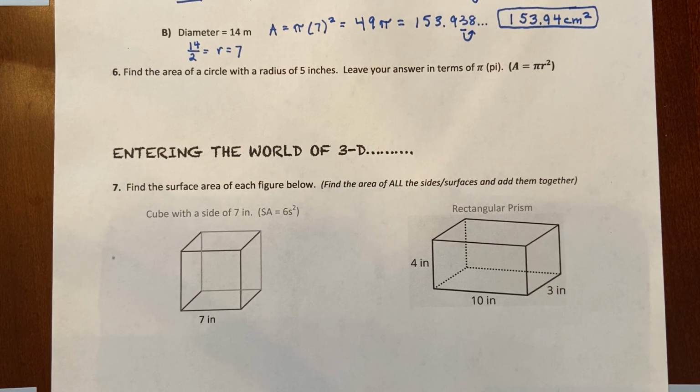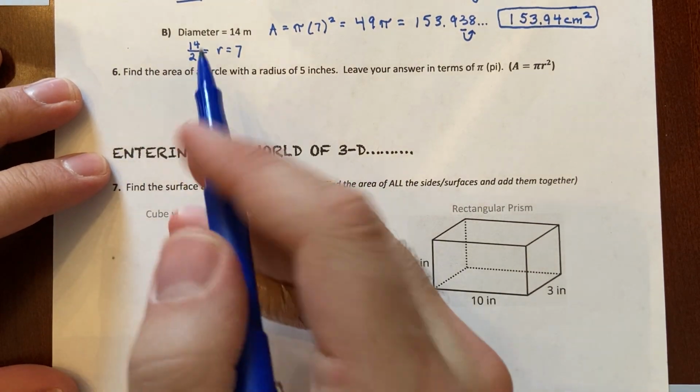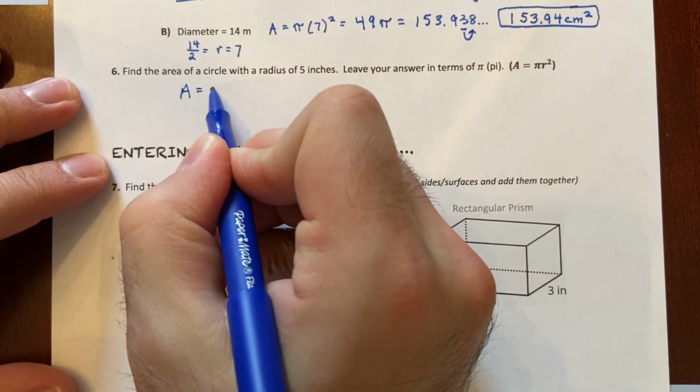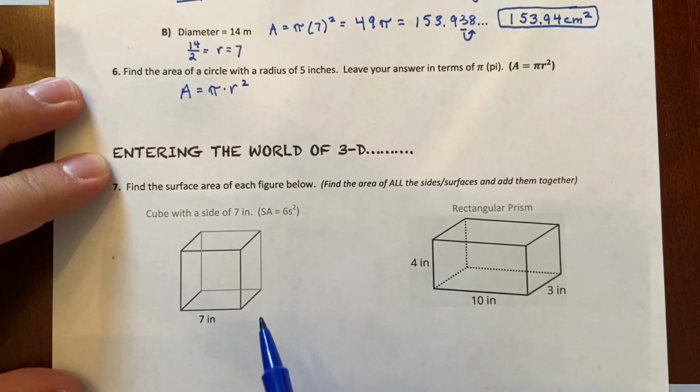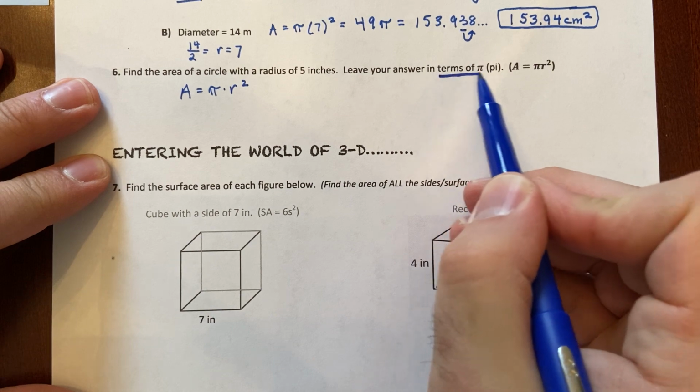Last one for area, number 6. This is actually a little bit easier because we don't have to use the pi button on our calculator. Find the area of a circle. Again, area equals pi times the radius squared, with a radius of 5 inches. Leave your answer in terms of pi.